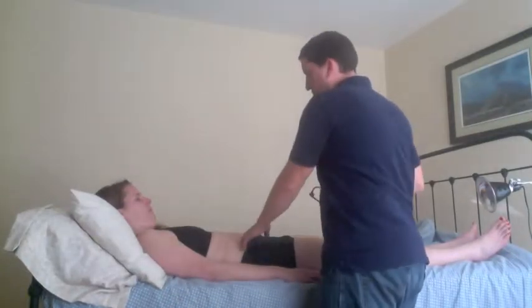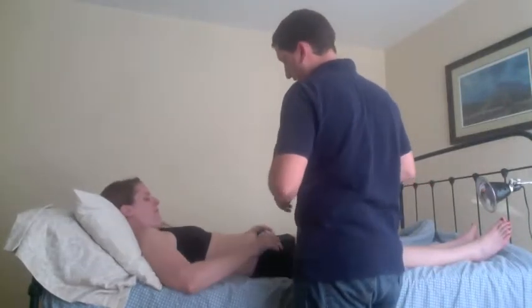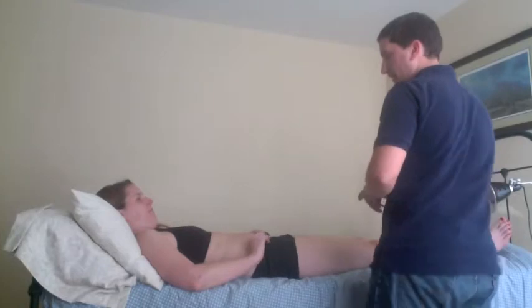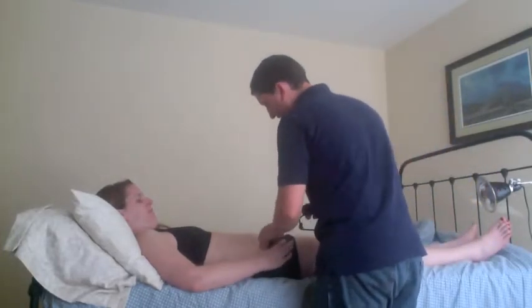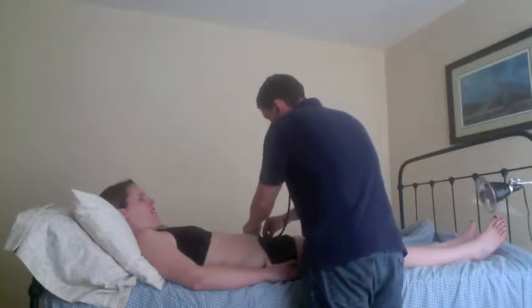Okay, I'm going to have you lower your pant line a little so I can actually look. I've got to listen to some arteries. So just lower the pant line slightly. Okay. Okay, same thing on this side.